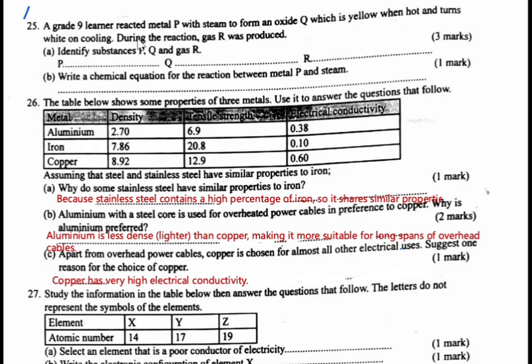A grade 9 learner reacted the metal P with steam to form an oxide Q, which is yellow when hot and turns white on cooling. During the reaction, gas R was produced. Identify substances P, Q, and R. 3 marks. Write a chemical equation for the reaction between metal P and steam. So this is the leading information. So the metal oxide forms, it is yellow when hot and turns white on cooling.